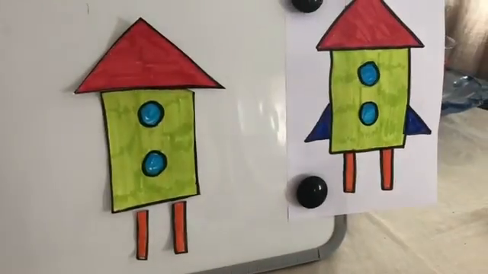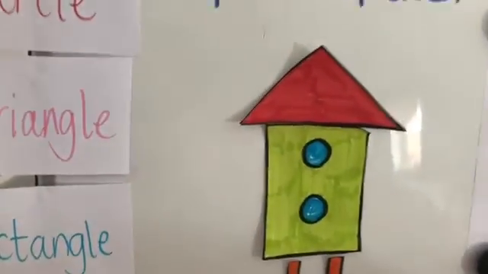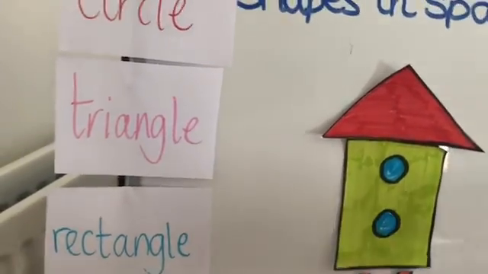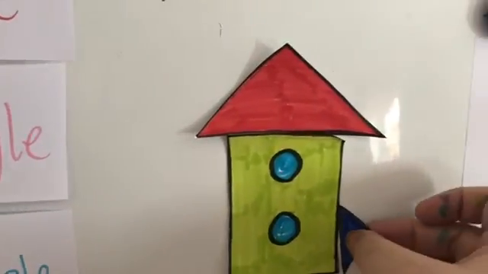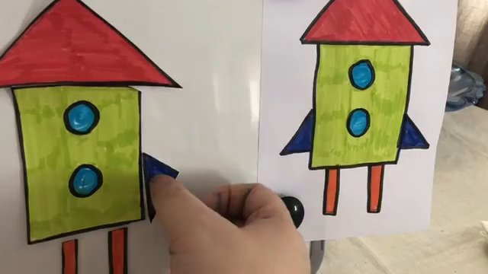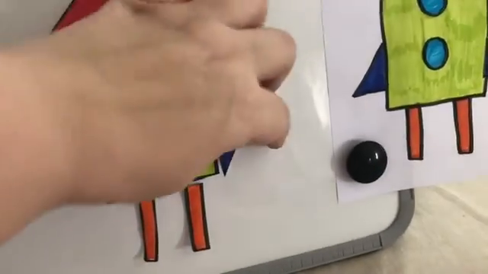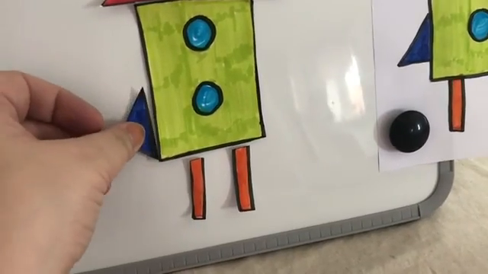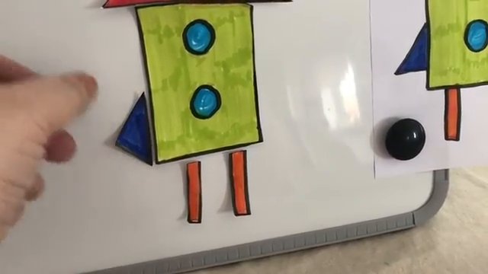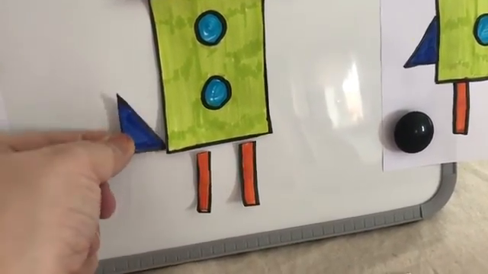So it's starting to look like the picture. What's missing are the triangles on the side. So I have one here. Does it go this way? Is that right? Does that look right? No, it doesn't. So maybe it goes the other way. Does that one look right? Doesn't look right either. So what have I done?